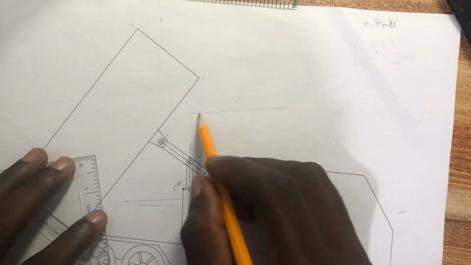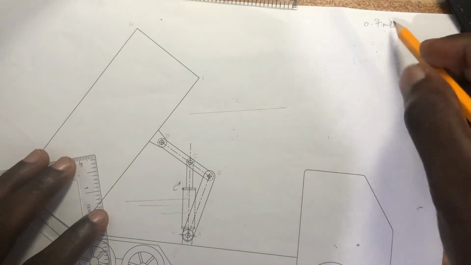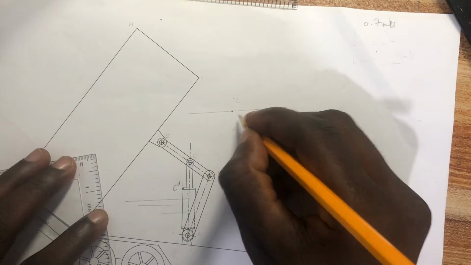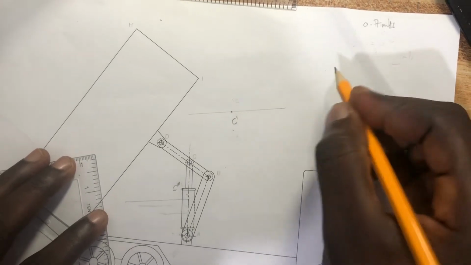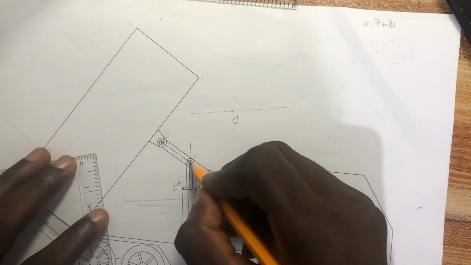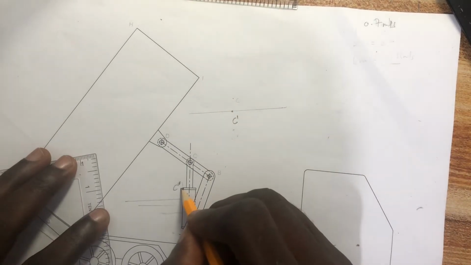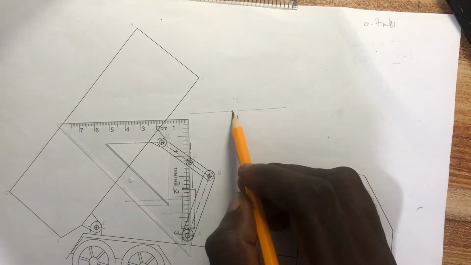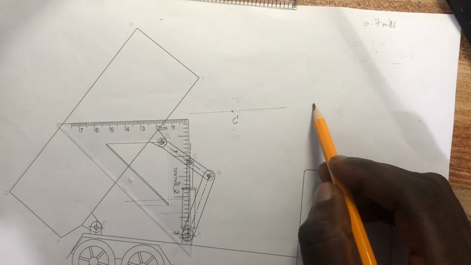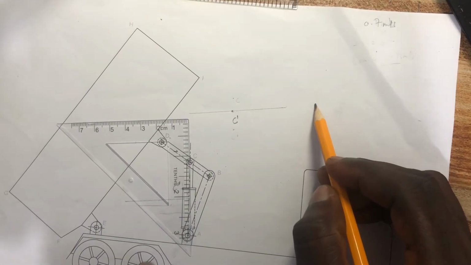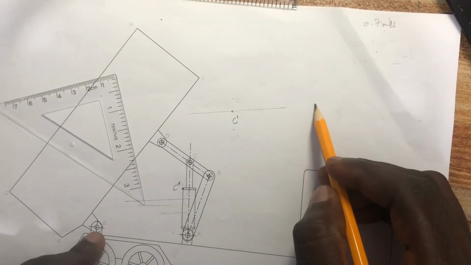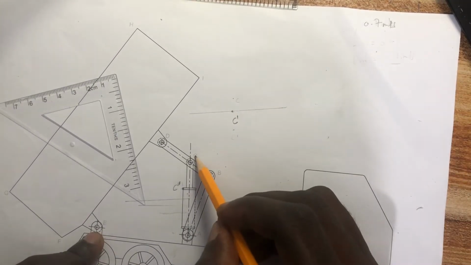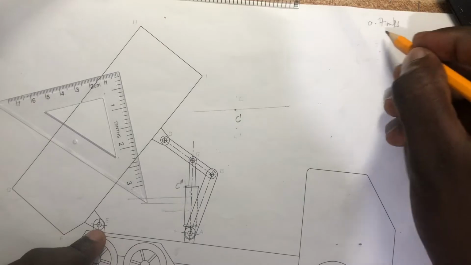So I'll choose any point on this line and say that C prime should be here. Then I'm saying C itself is sliding with respect to C prime, that it will pass through this point. I don't know the magnitude of C prime because I don't know the fixed point or the velocity A and E location. So I'm just choosing any point for C prime, but I know obviously C is going to slide with respect to C prime, and the velocity is 0.7.